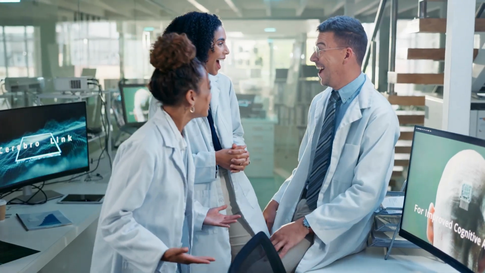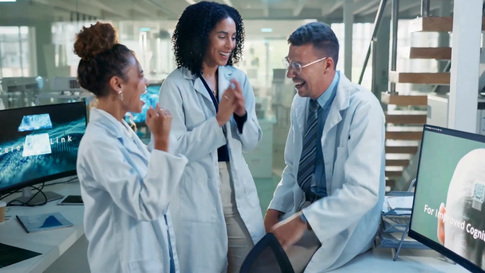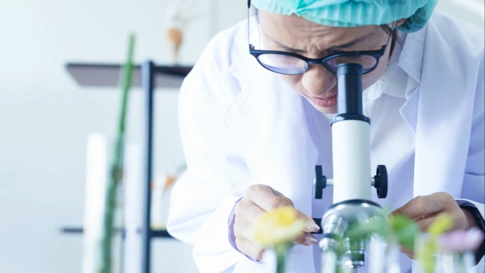By considering these factors, researchers can ensure that their data collection processes are efficient, compliant, and ready for high-quality analysis.